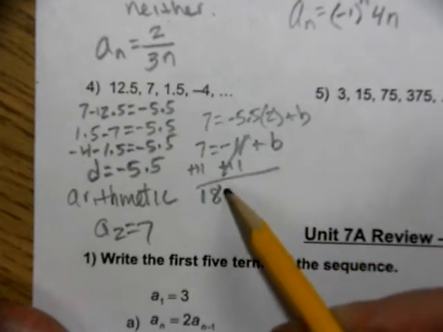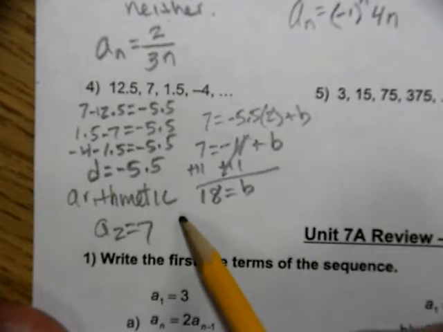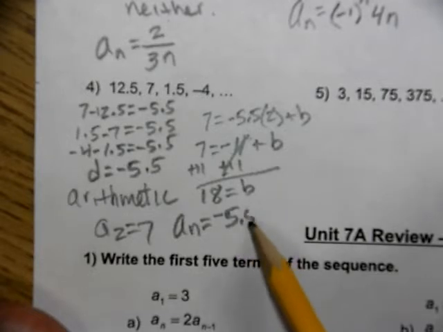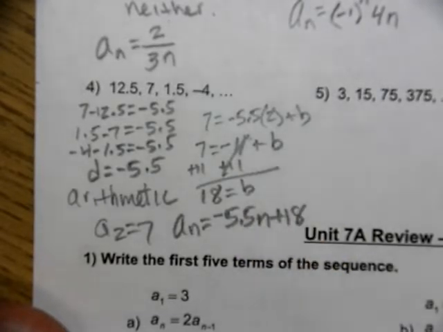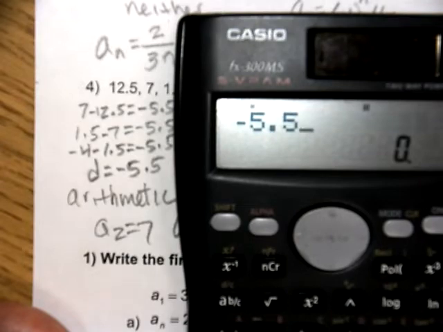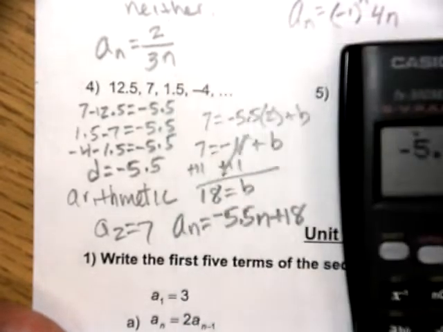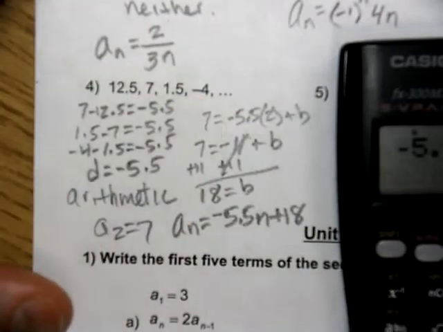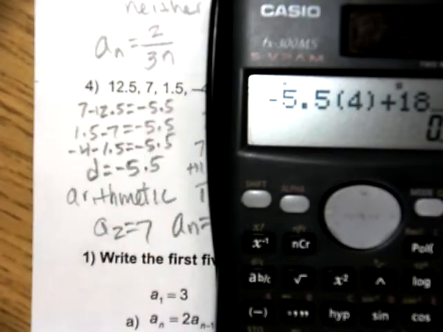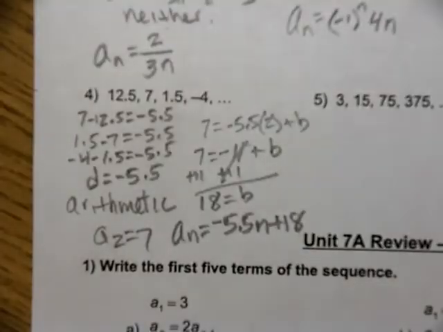So we get 18 is our b value. So a of n equals our slope times n plus 18. We can test that out by saying negative 5.5 times our position, 1, 2, 3, 4, our fourth position, plus 18, it should give us the answer of negative 4. So I tested it to verify that it was working.